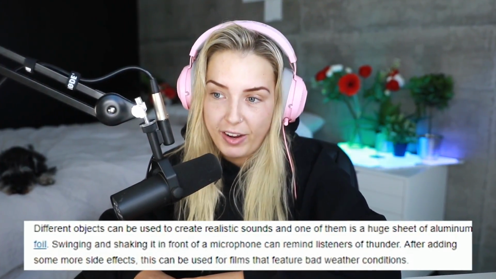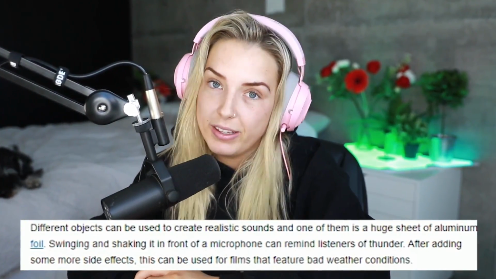I've done this before back in my Foley artist days. I can 100% picture people just going like that with some aluminium sheets and it making the sound of thunder. Imagine if you had to use the actual sound and you're chasing thunder with a microphone going, where is it? We need it for the next Avengers movie. After adding some more sound effects, this can be used for films that feature bad weather conditions.